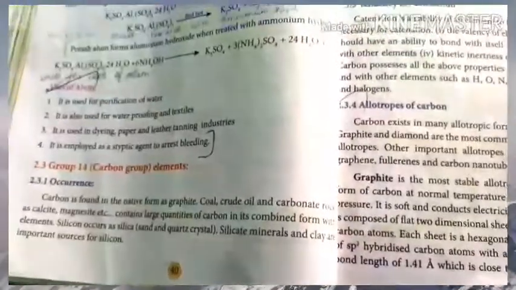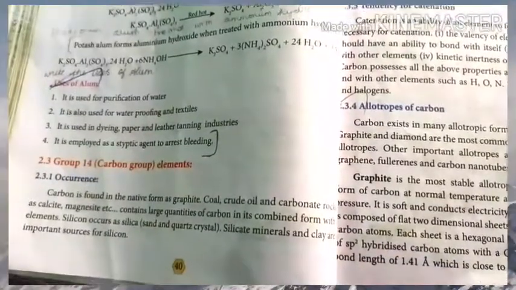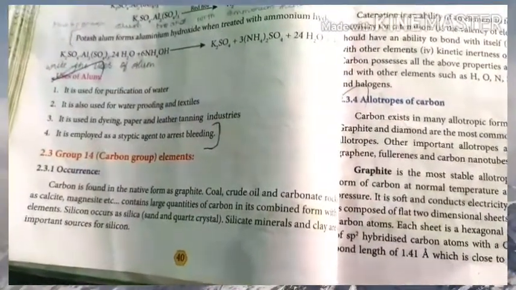Good morning students. Last class we finished aluminum compounds. So today we are moving towards carbon elements.